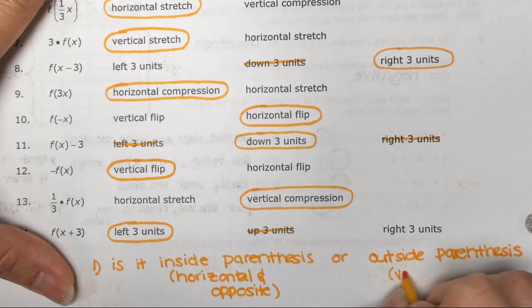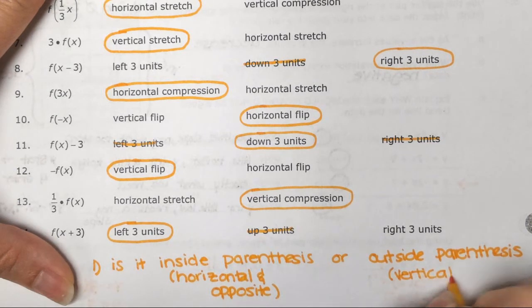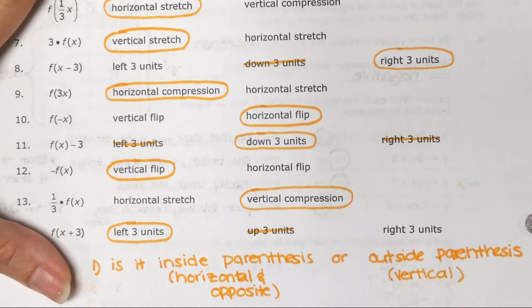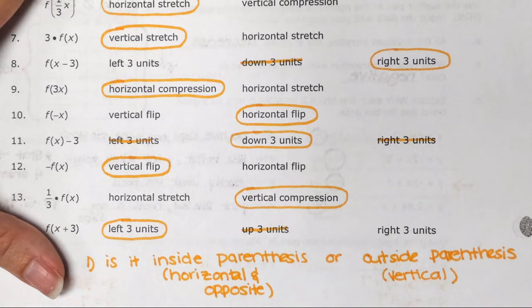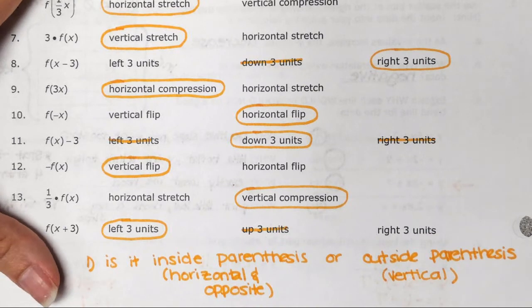Because that makes it vertical, and exactly what you think. And I actually grouped together the 2 different changes, so there's only one question you need to ask yourself. Is it inside the parentheses or outside of the parentheses?